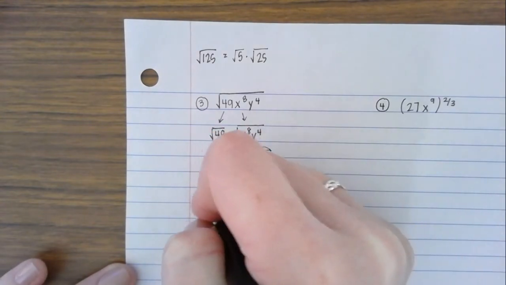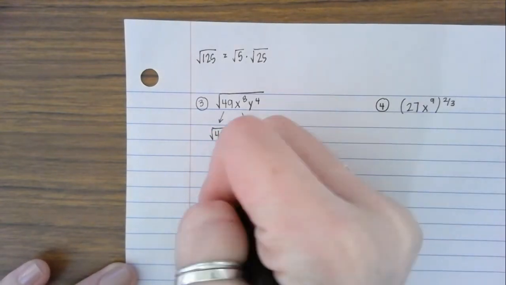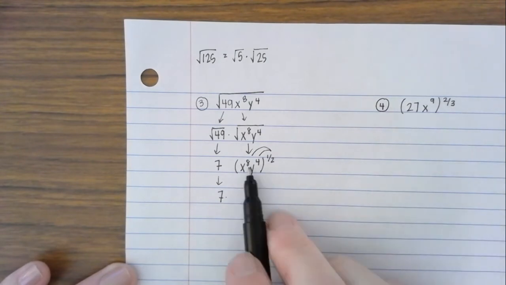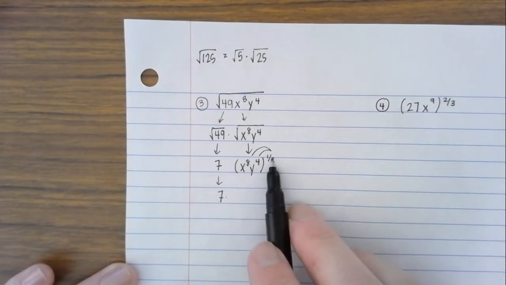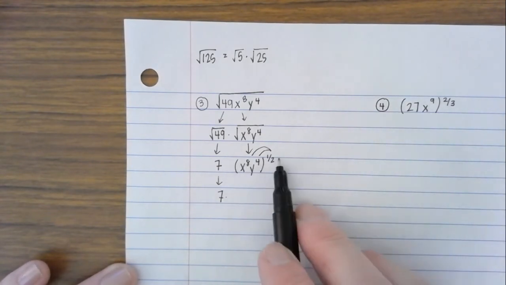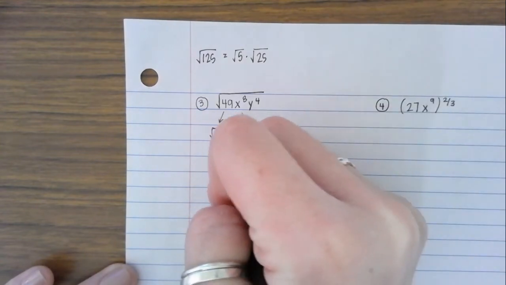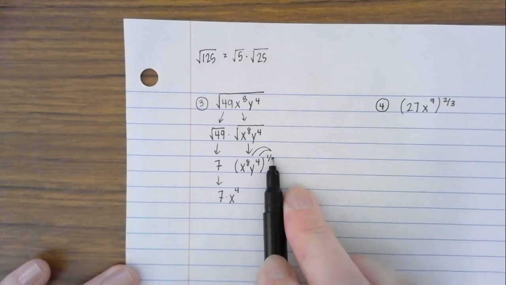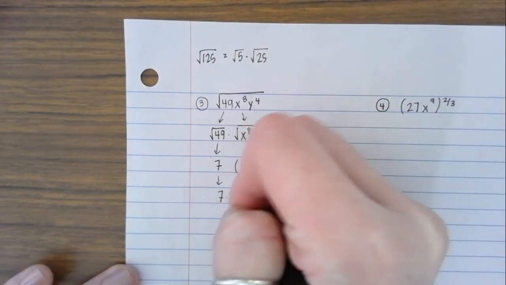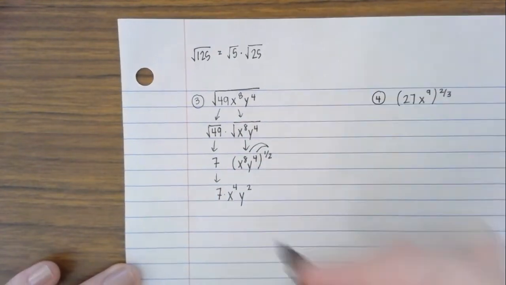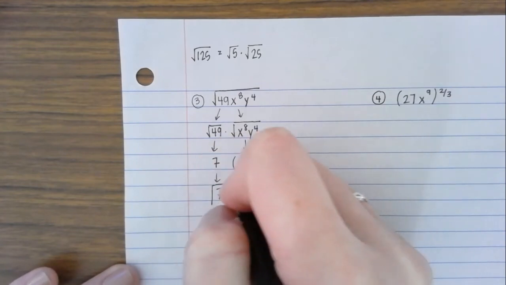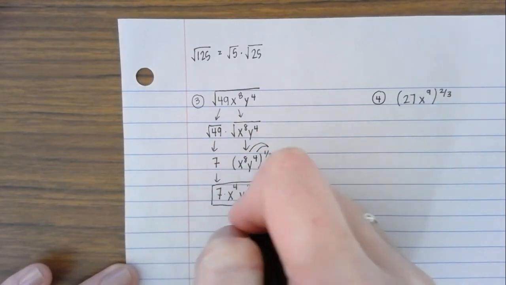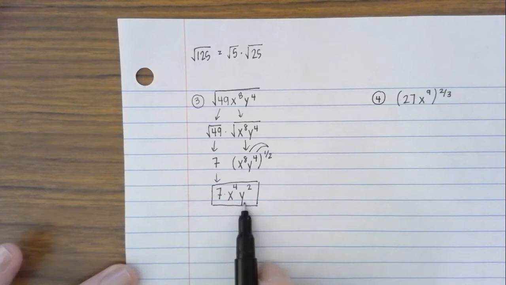So I'm going to bring down the 7, and then this is really multiplied by x to the 8th to the 1/2. So that's going to mean that we want to multiply the 8 and the 1/2. So that's going to give us an x to the 4th. And then y to the 4th raised to the 1/2. We're going to go ahead and multiply that. So it's going to give us a y squared. So in simplest form, the square root of 49x to the 8th y to the 4th is 7x to the 4th y squared.